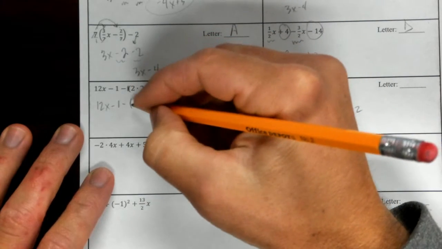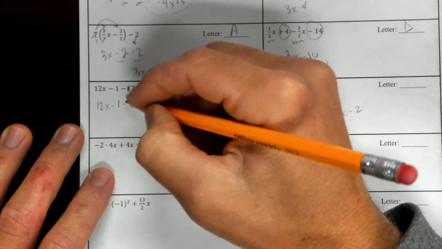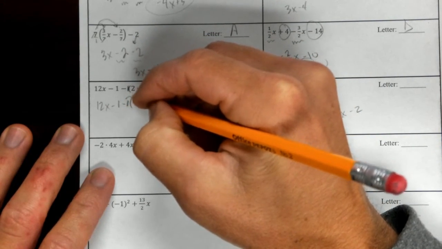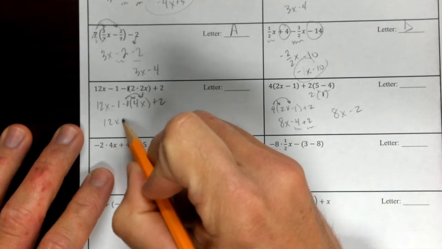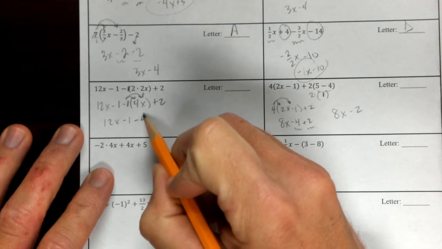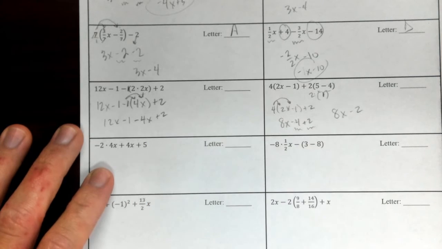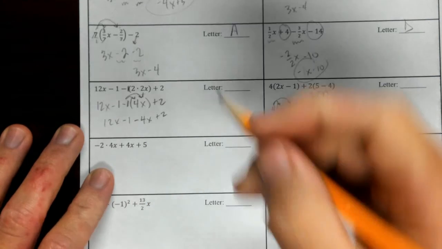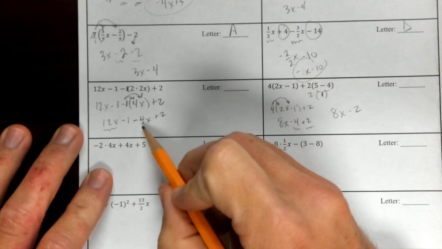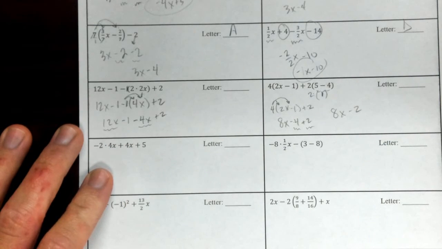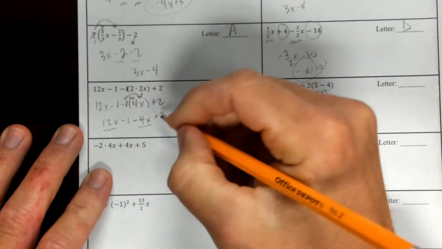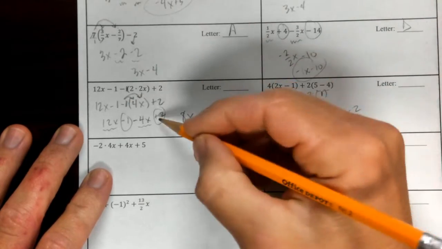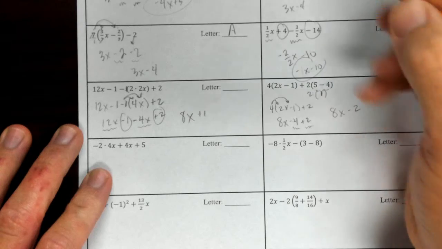Alright, now we can distribute this to there. So I've got 12x minus 1 minus 4x plus 2. Now I'm going to look to combine like terms. The x's are like terms, so 12 minus 4 gives me 8x. And then we're going to combine our numbers. 2 minus 1 is positive 1.